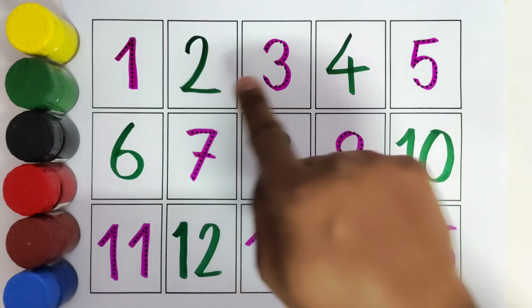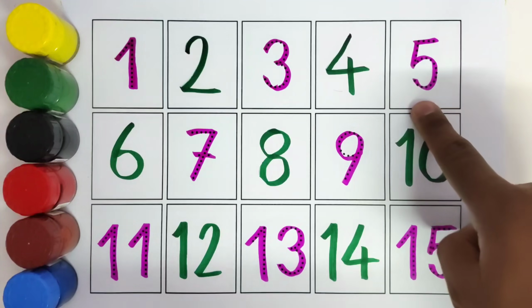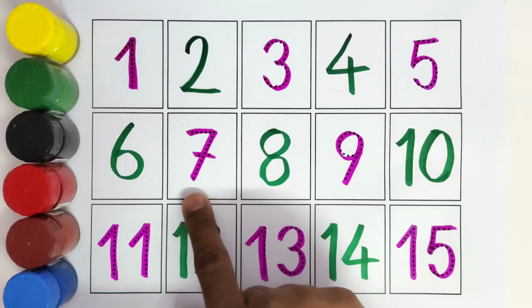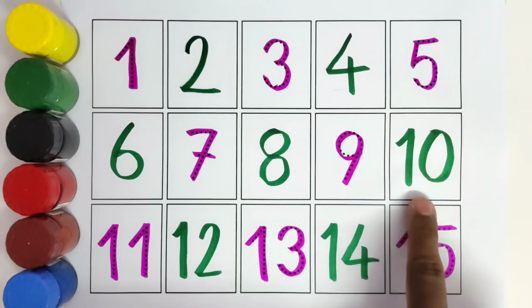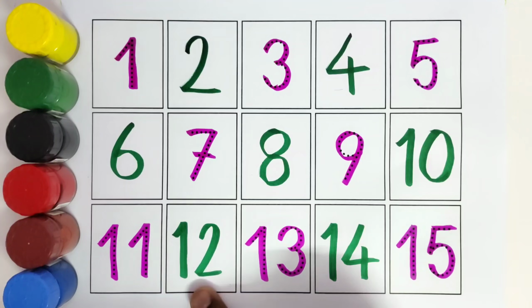1, 2, 3, 4, 5. 6, 7, 8, 9, 10, 11, 12, 13, 14, 15.